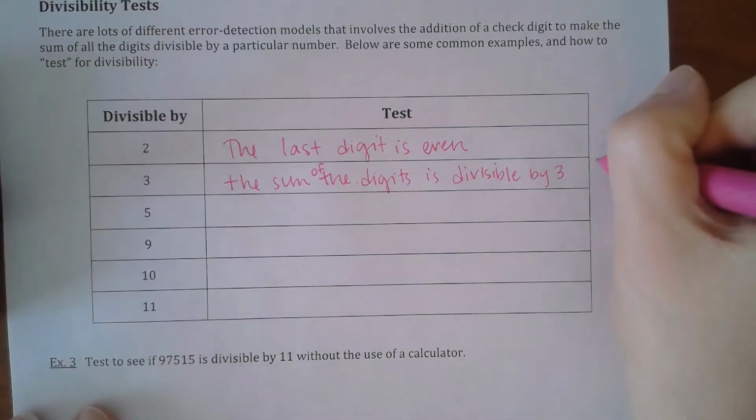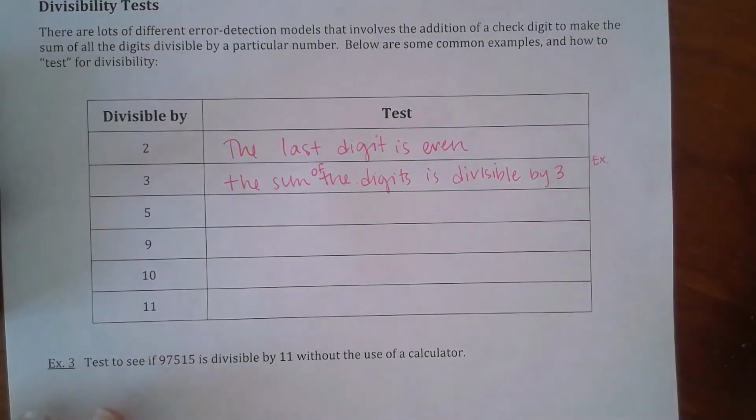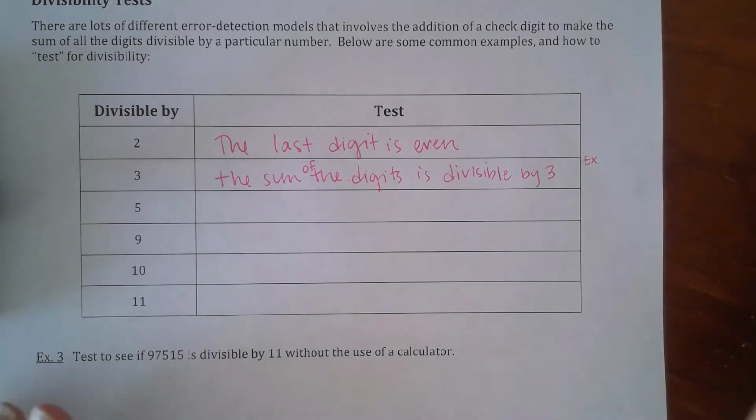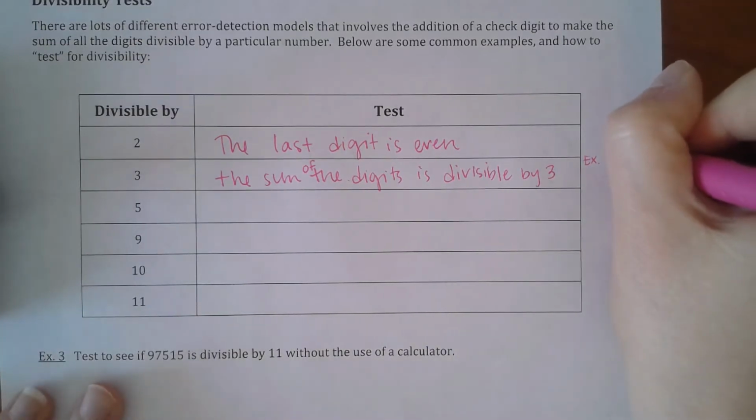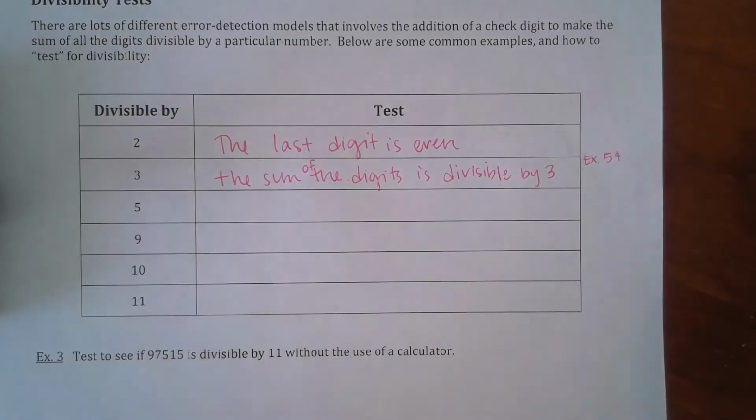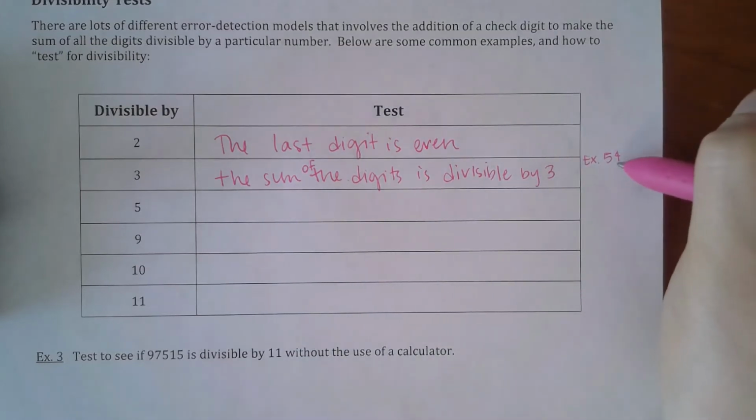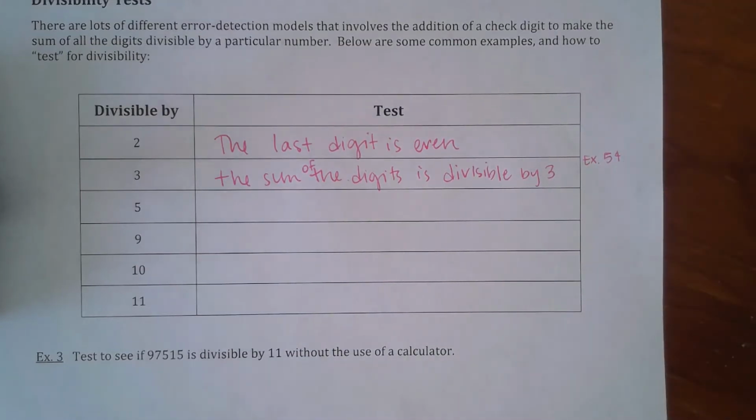So for example, 54 is divisible by 3 because 5 plus 4 is 9. 9 is divisible by 3, so 54 is divisible by 3.